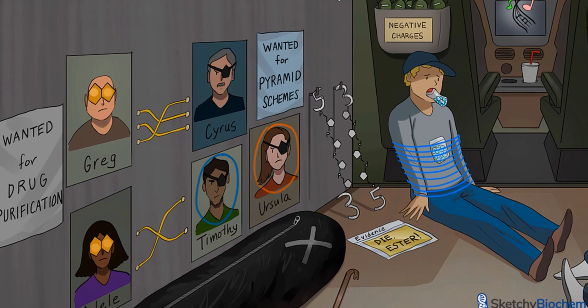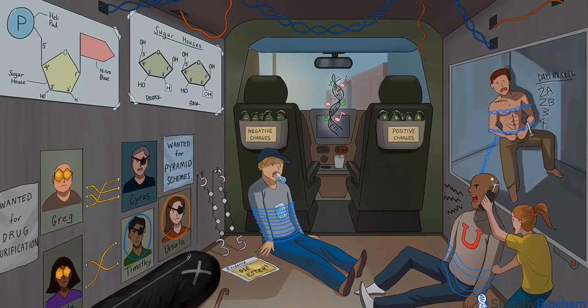Another example of gene inactivation is imprinting, which occurs when only one gene copy is expressed and the other gene copy is turned off by methylation. Please watch our imprinting video in the clinical genetics section to learn more about the imprinting disorders Angelman and Prader-Willi syndrome. Well, I'm glad our hostages are safe. Let's quickly review what we talked about.